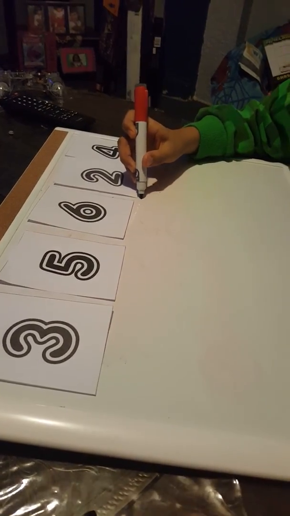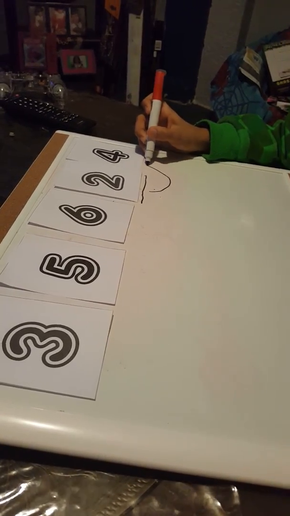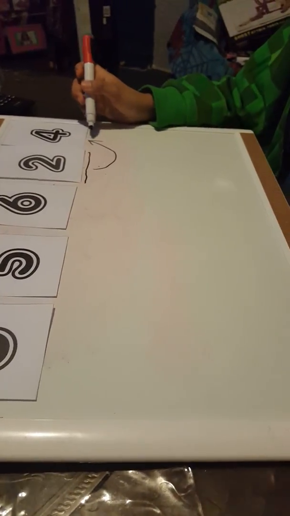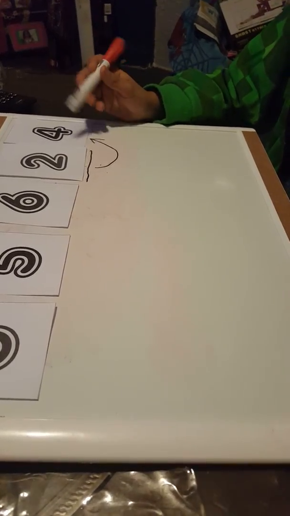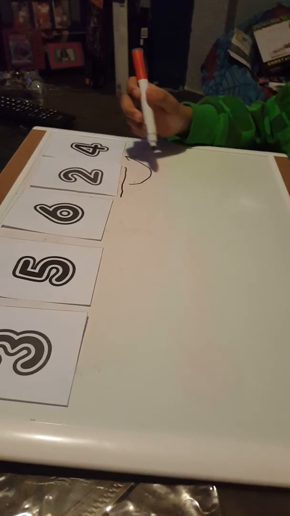You underline it. You underline it, and then you draw the arrow where? To the 4. To the 4. Okay, so now, is it 5 or more or 4 or less? 4 or less. What happens to the 2? Do you add 1 more or do you let it rest? Let it rest.